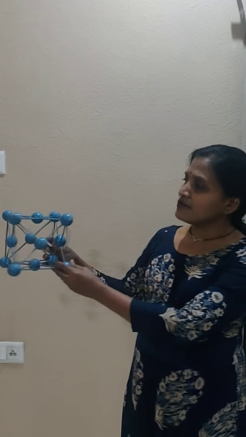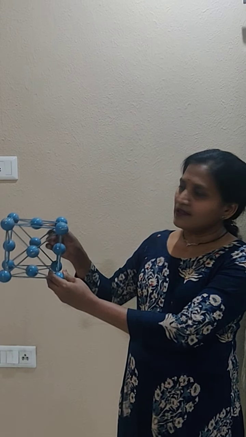You just have to imagine what type of cells are there. Now talking about simple cube, I have brought some models for you, just watch. That picture will definitely go into your mind: what is simple cube, what is body centered and what is face centered. Now see this model in my hand. Can you see it? Okay.